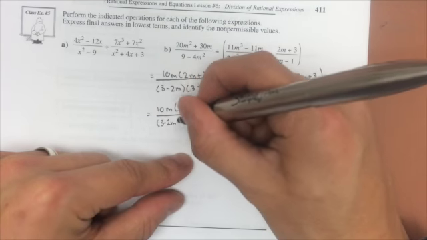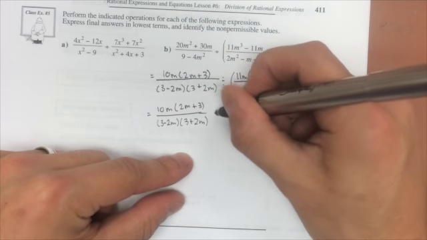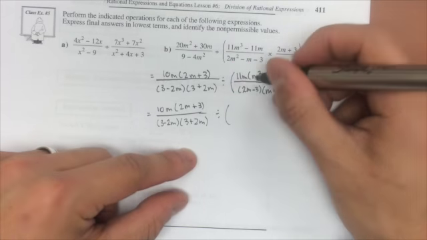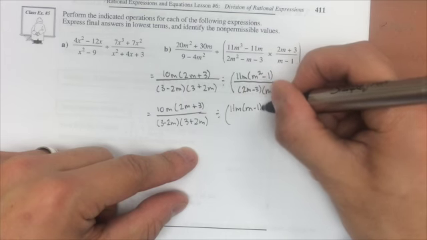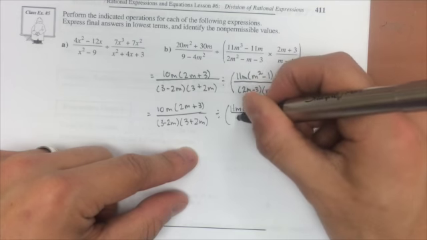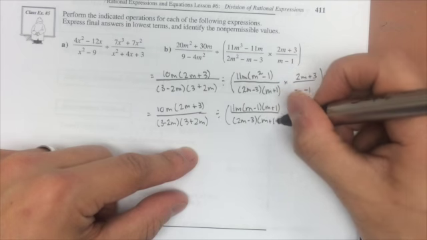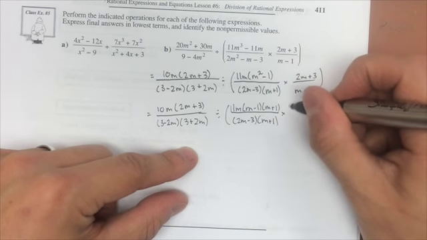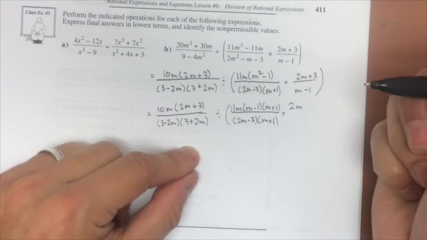So let's deal with those before we even begin. So we're going to be left with 11m, m minus 1, m plus 1, because this is a difference of squares, over 2m minus 3, m plus 1. And by now you might be looking at this and saying, oh, there's going to be a lot of numbers canceling out.